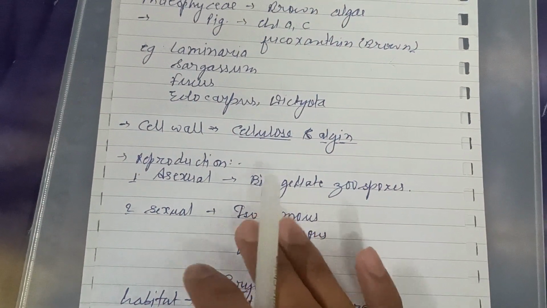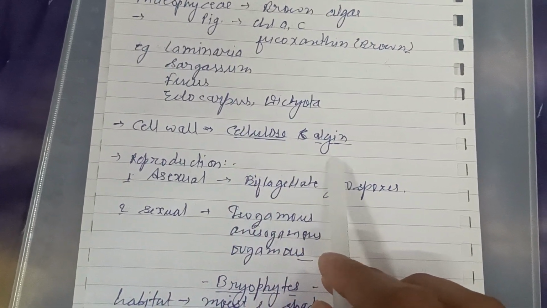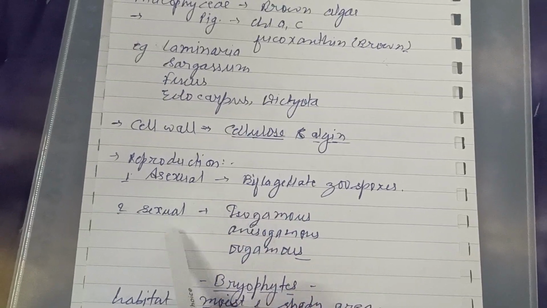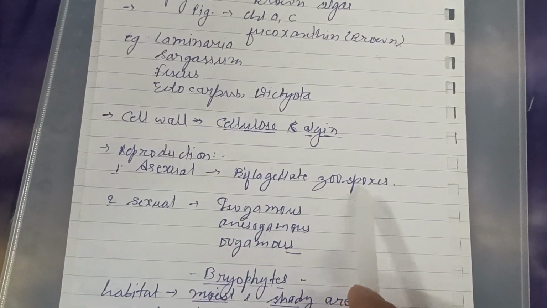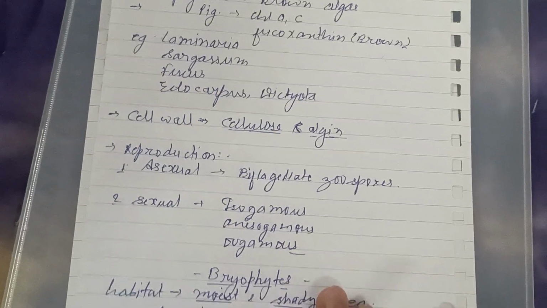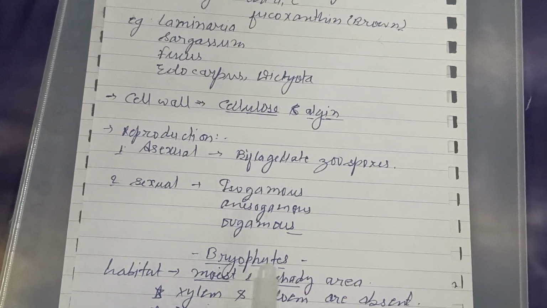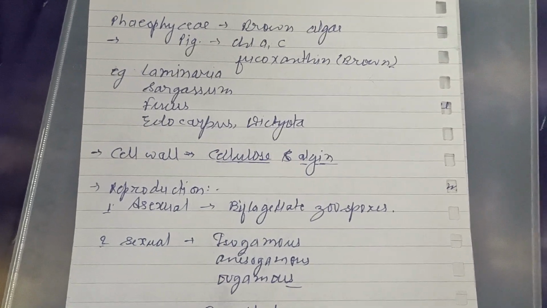Now, if we talk about the cell wall in Phaeophyceae, it is made up of cellulose and algin. And if we talk about reproduction, it is mainly asexual and sexual. Asexual reproduction takes place through biflagellate zoospores, and sexual reproduction is of all three kinds: isogamous, anisogamous, and oogamous. So this is about Phaeophyceae.